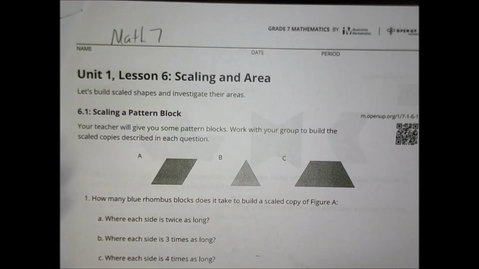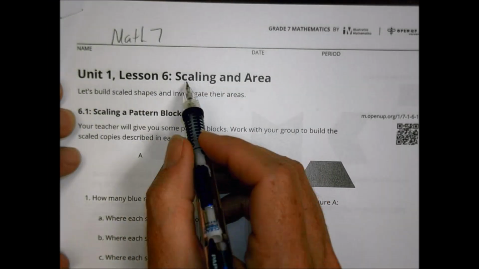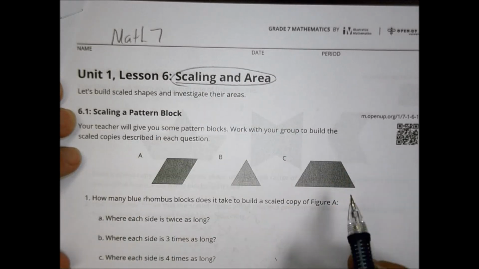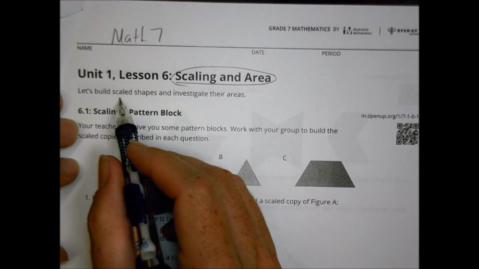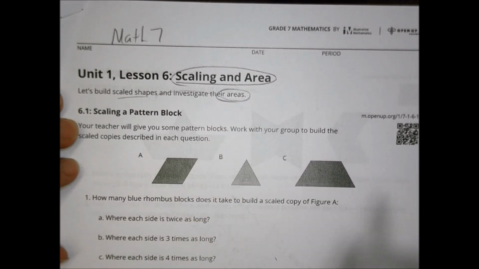All right, we're looking here at Math 7, Unit 1, Lesson 6, Scaling and Area. And today in class you probably worked with various shapes to start figuring out how scaling a shape impacts its area. And this is a little bit of a complicated lesson.